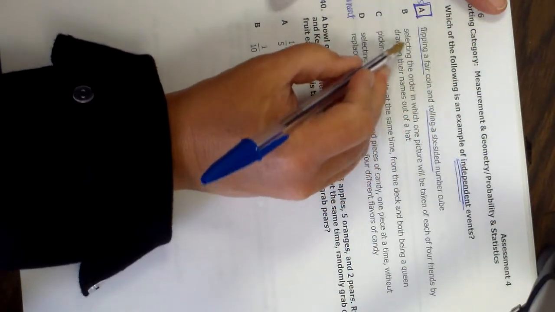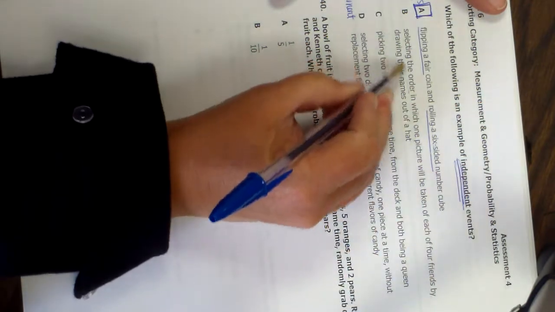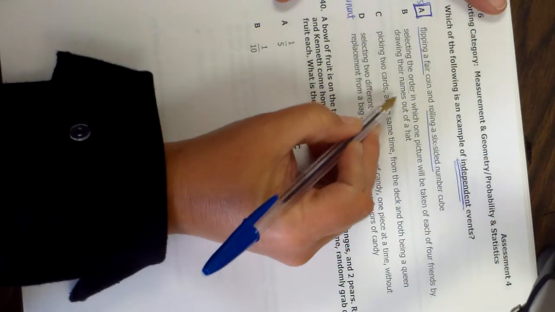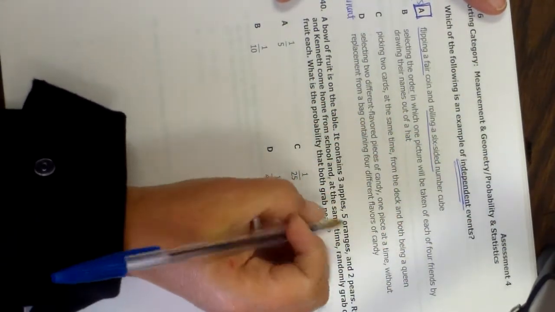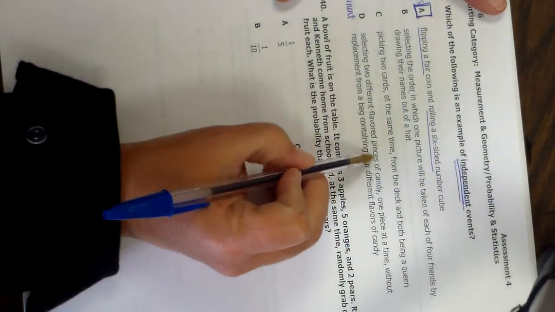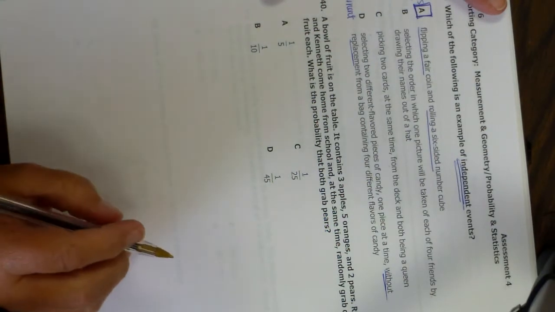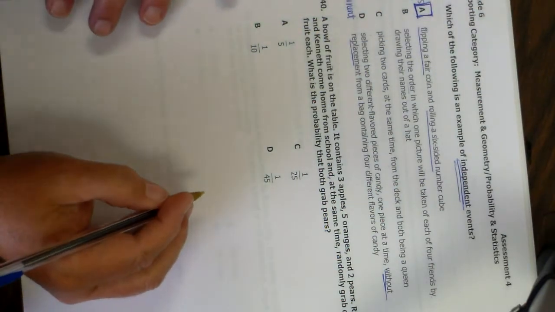Let's look at the others though. Selecting the order in which one picture will be taken of each of 4 friends by drawing their names out of a hat. Not 2 events. Picking 2 cards at the same time from the deck and both being a queen. Not 2 events. You're picking them at the same time. Selecting 2 different flavored pieces of candy, 1 piece at a time, without replacement. Becomes dependent as soon as you see the words without replacement. A, easy enough. Dead giveaway.